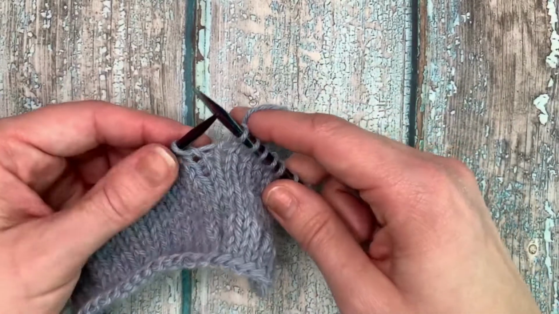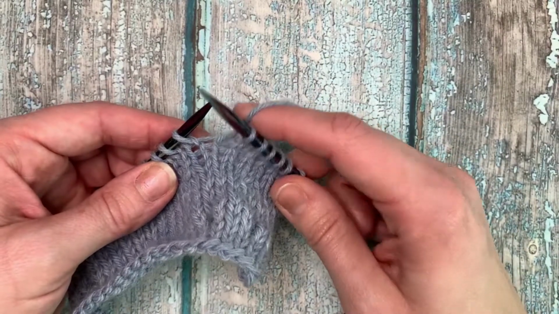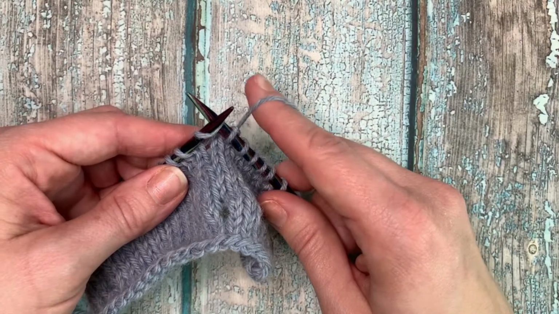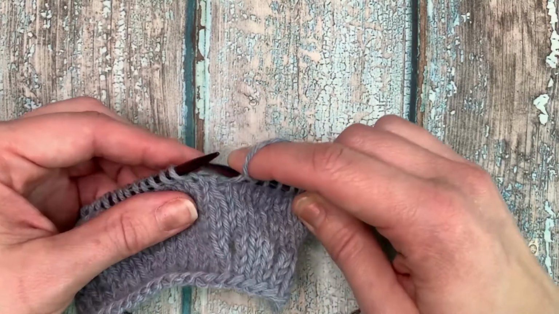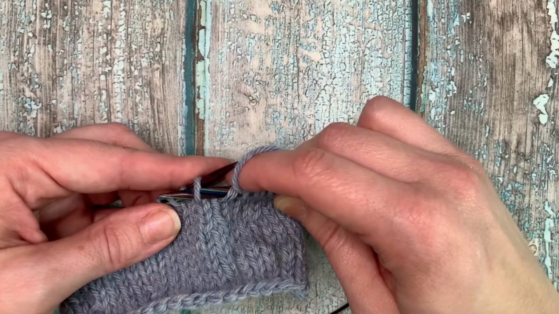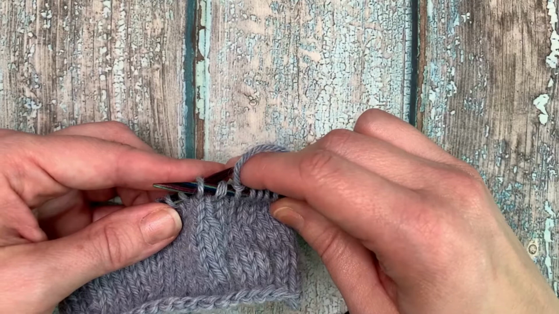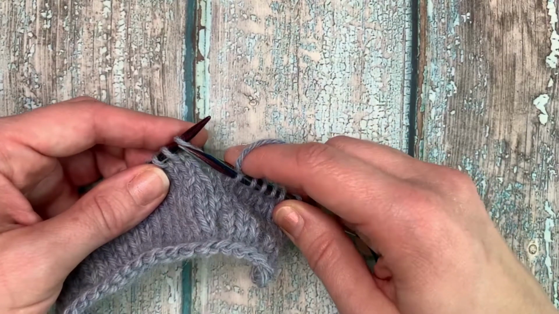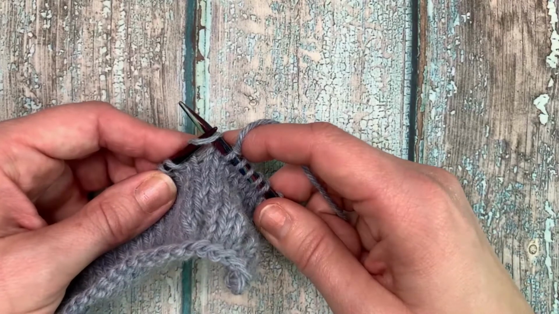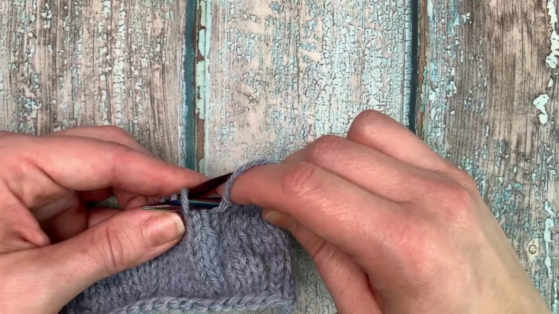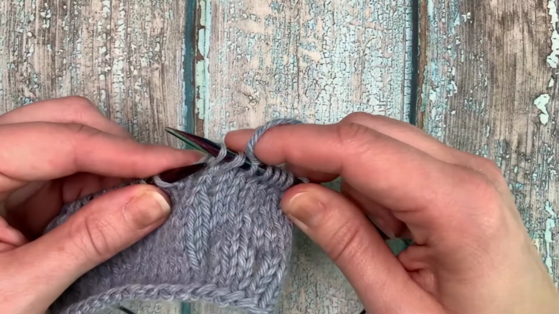So slip, slip, knit. Slip the first stitch as if you're going to knit it over to the right needle. Slip the second stitch as if you're going to purl it. So when I say as if, I mean you are putting the needle in as if that's what you're going to do. So knitwise, as if you're going to knit this way. Purlwise, as if you're going to purl this way.